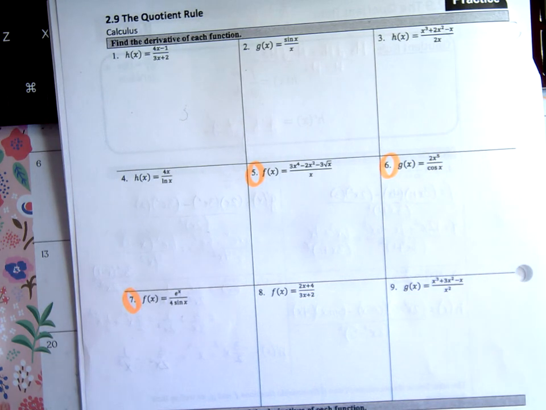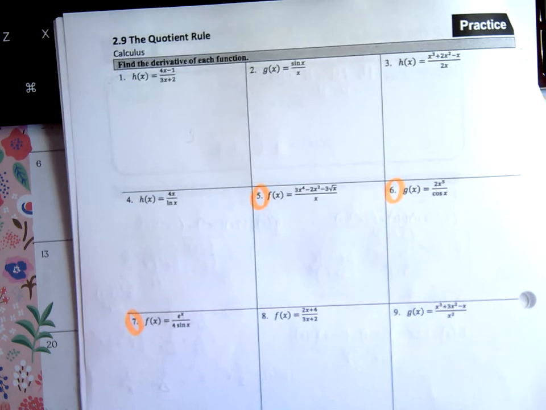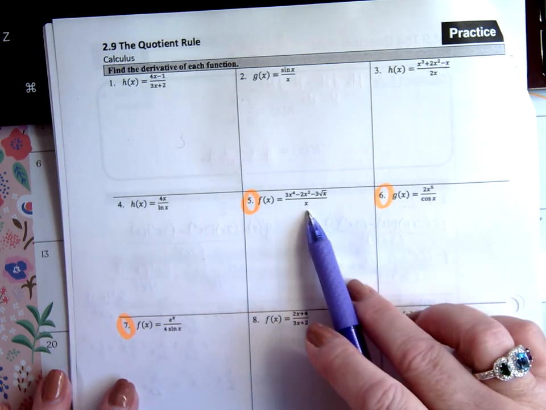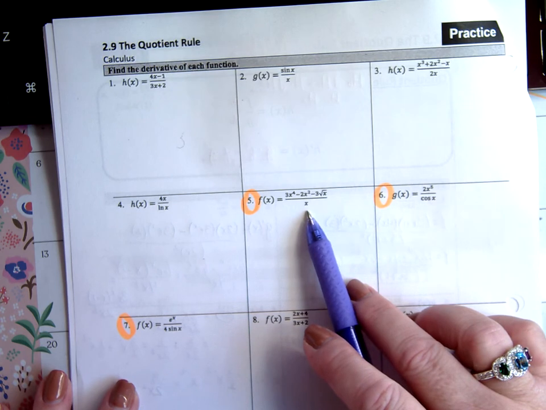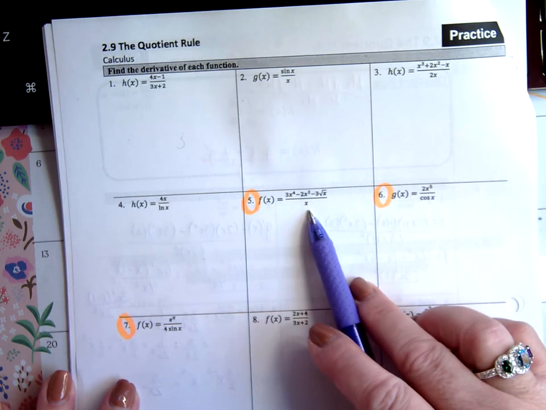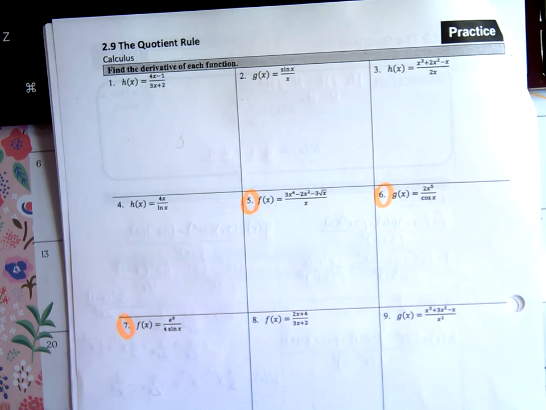I thought number 5 was kind of interesting because, yeah, I'm all into finding the derivative via the quotient rule, right? It's a fraction. But this is one of those that you actually can simplify first because remember it's a single term denominator. So I can break it apart and make it 3x to the 4th over x, 2x squared over x, 3x to the 1/2 over x, and then just use the big old power rule we've always been using.